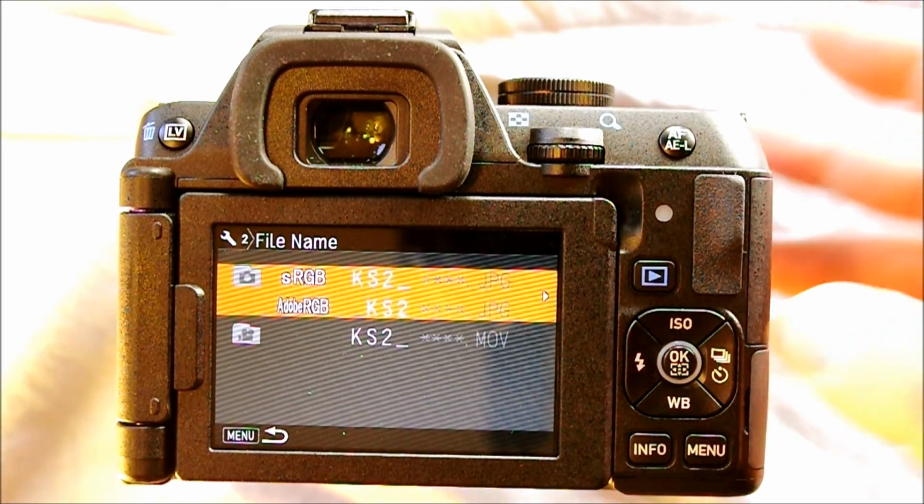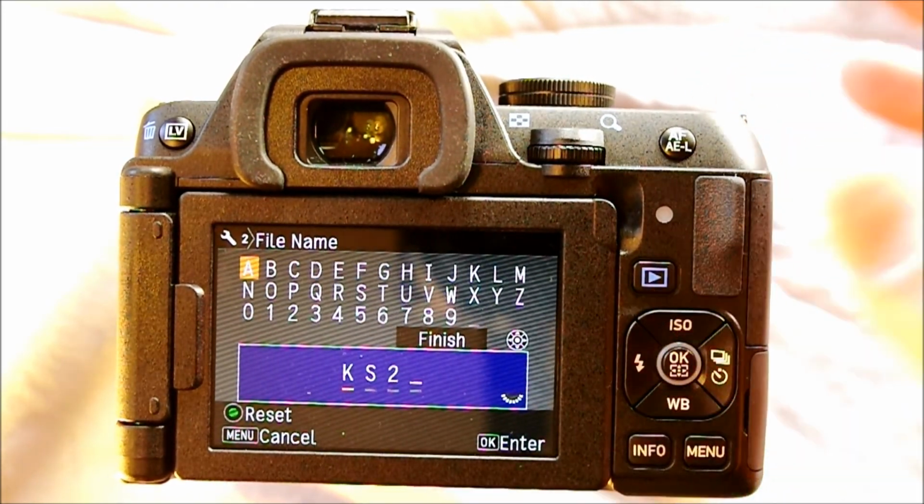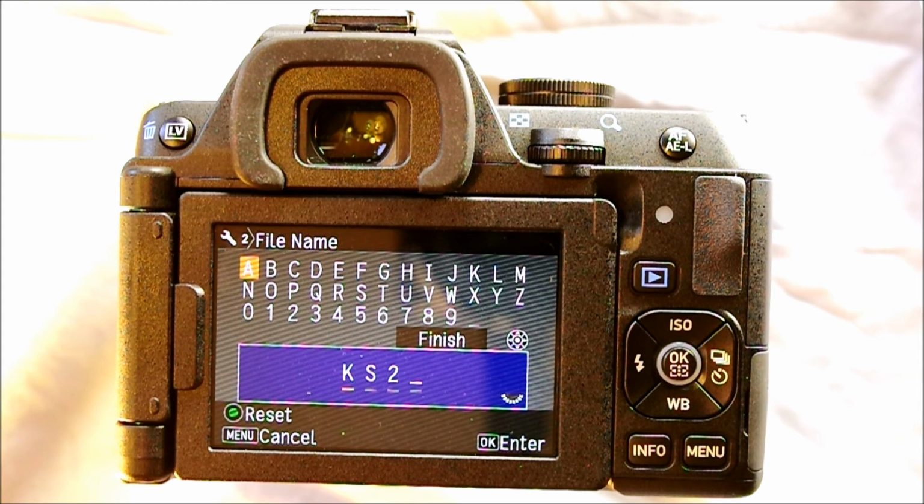File name, you can change your file name too. I happen to like naming them something. I name them K-S2, K3, whatever camera I'm using, because of my own organizational system. But if you wanted to use different file names, let's say that today you're going to use the K-S2, so you could use your initials, let's say.